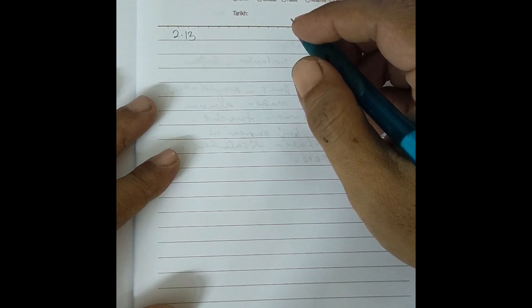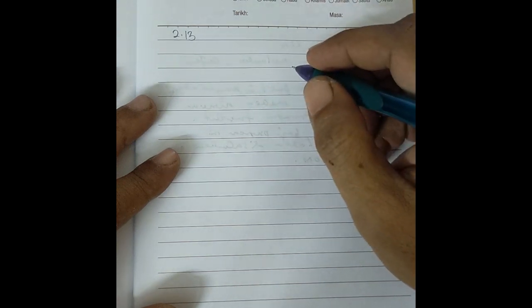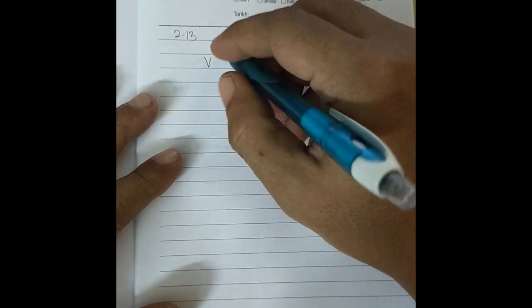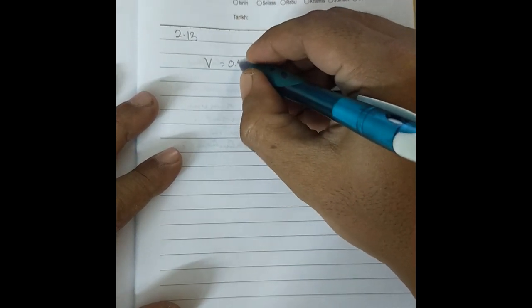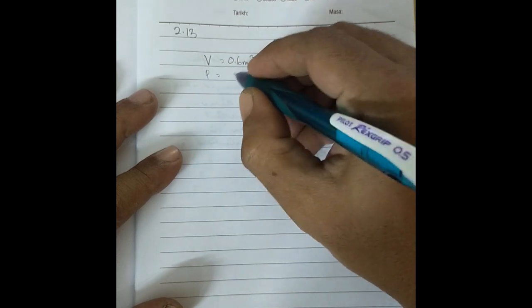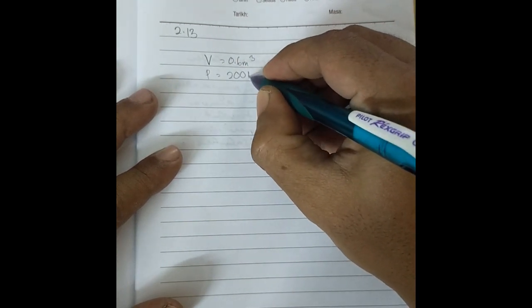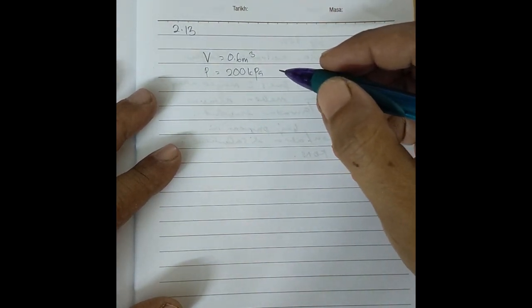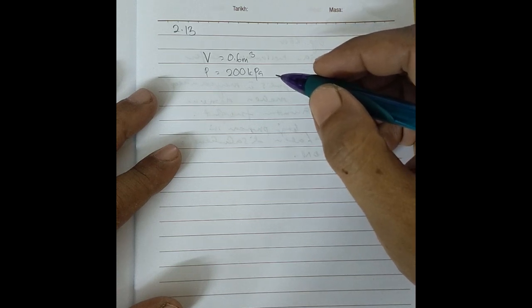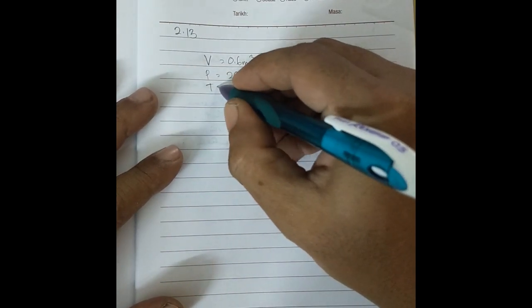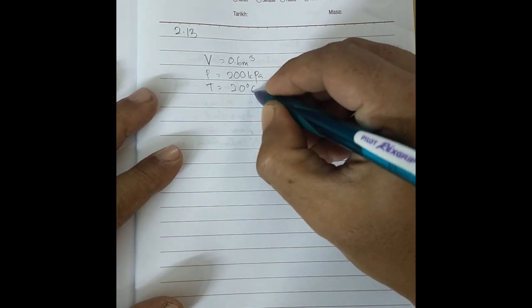Calculate the mass of air in the tire if the temperature is 20 degrees C. Okay, so given directly is the volume V, 0.6 meter cube, inflated at a pressure P 200 kPa, and the mass we want to calculate, and the temperature T is 20 degrees Celsius.